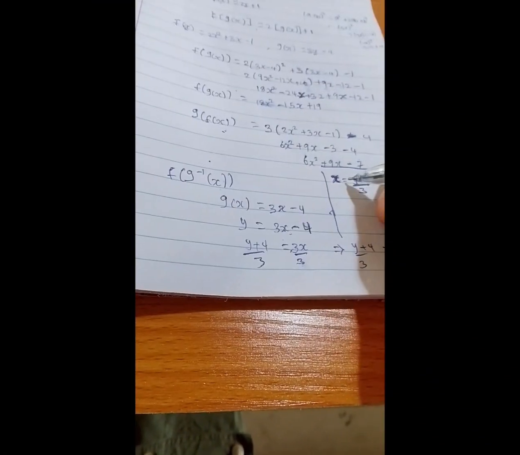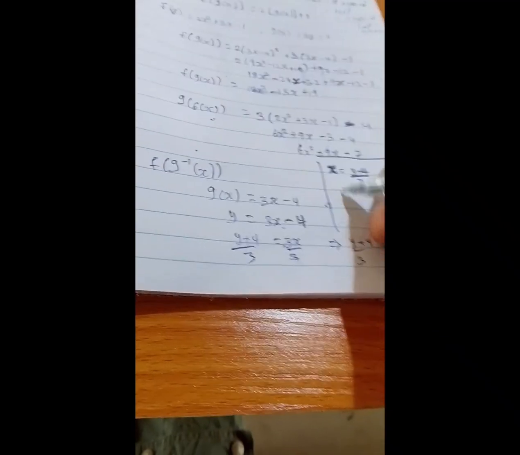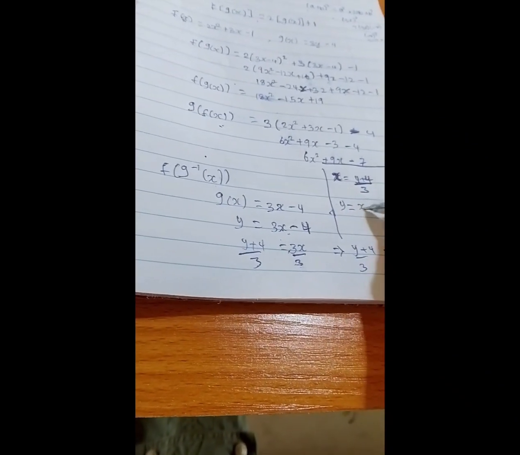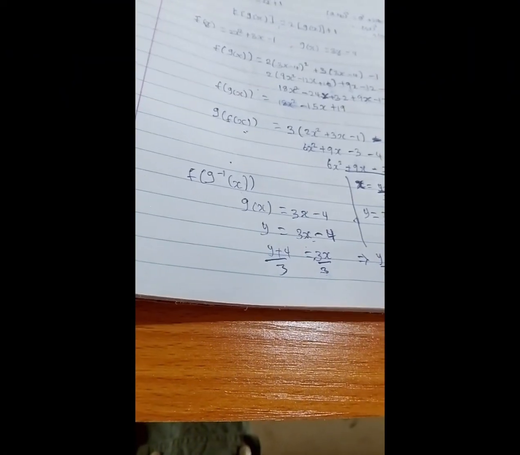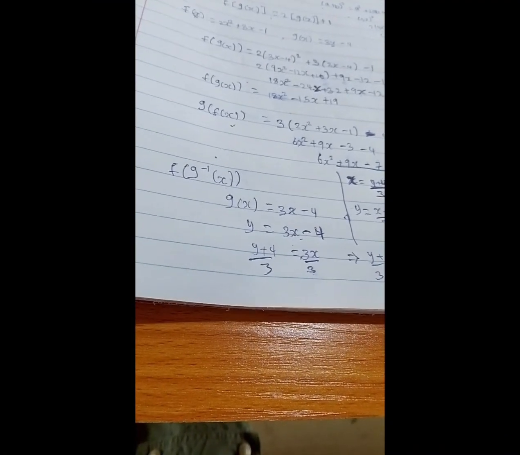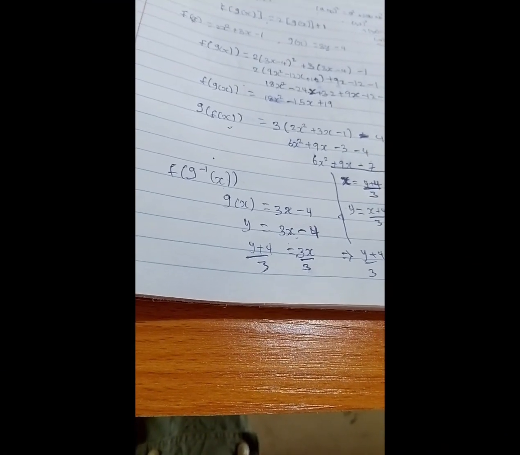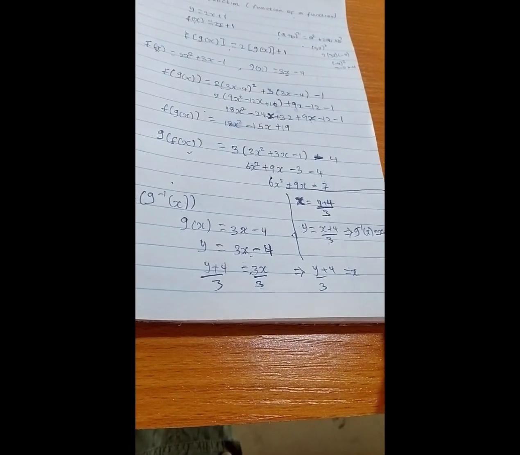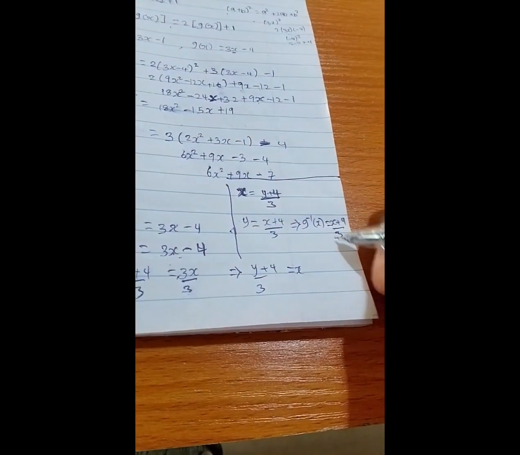But to make it make sense, we will change, because we all know x is always having something to do with input and y is having something to do with output. So to make it more general, we just change x to y and y to x to avoid confusion. So y is equal to x plus 4 all over 3. So my g inverse of x is now equal to x plus 4 all over 3. So this is my g inverse of x.